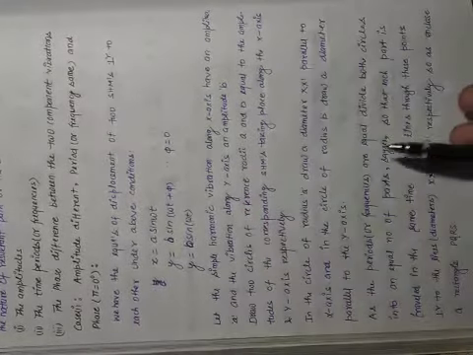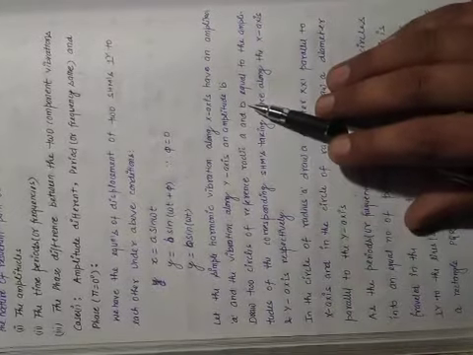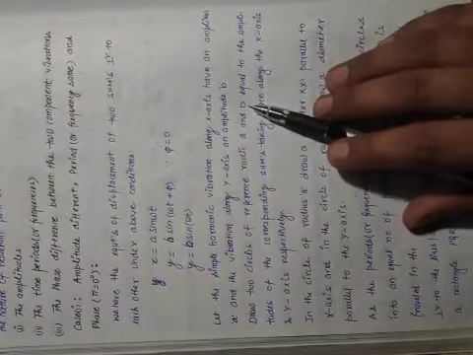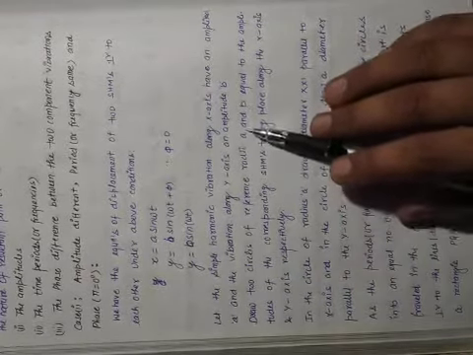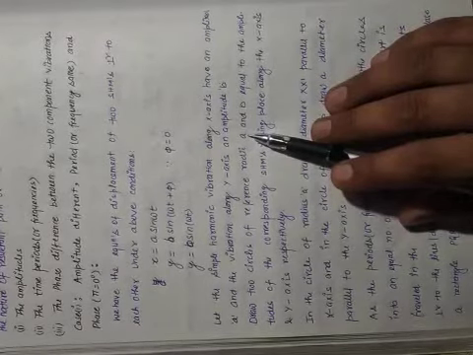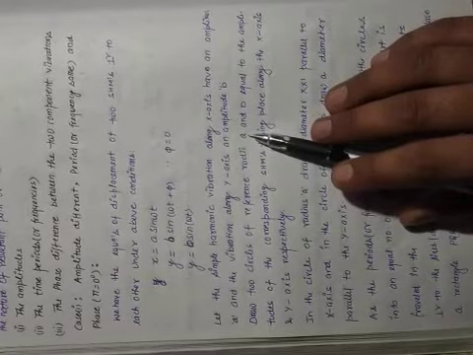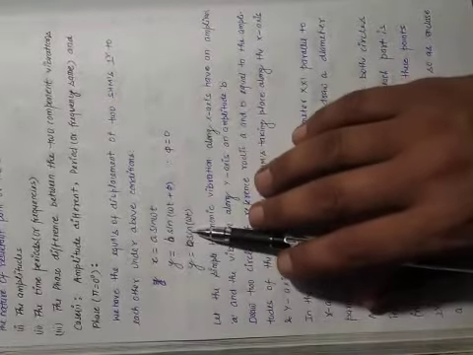Okay, draw two reference circles of radii a and b. That is, the radius of the circles which we are trying to draw here is equal to the amplitude of the two displacements.